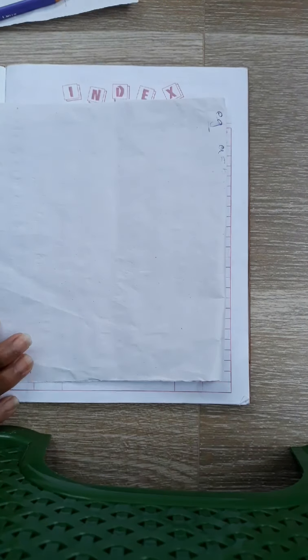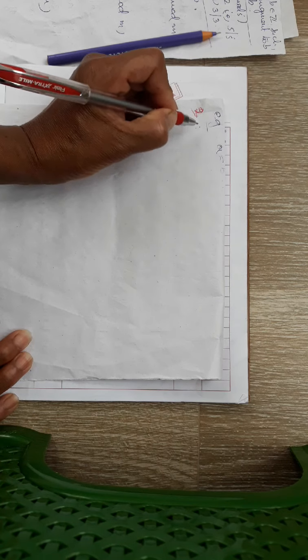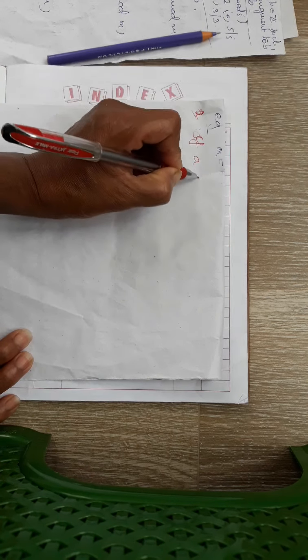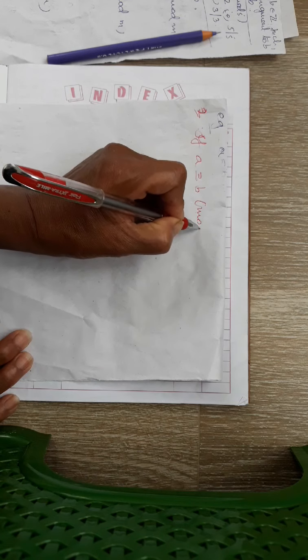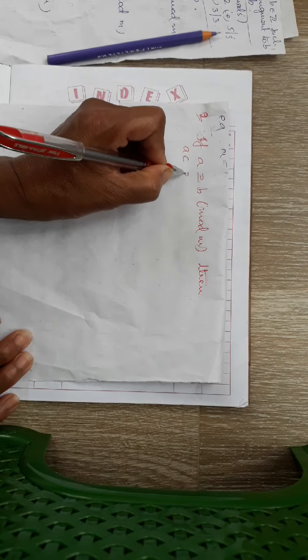And then some more basic properties. Number 2: if A is congruent to B mod M, then AC is congruent to BC mod M.